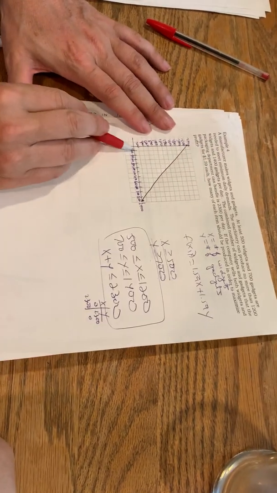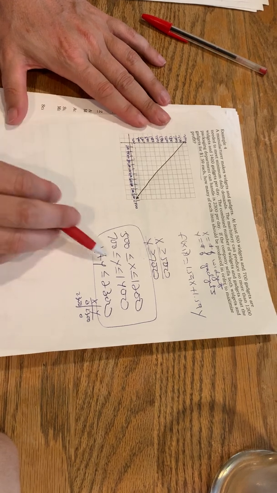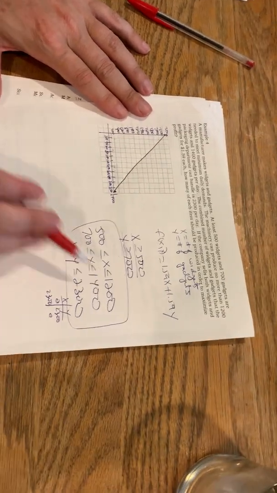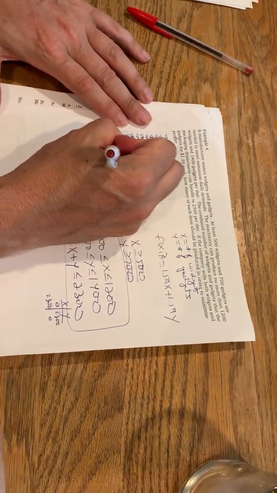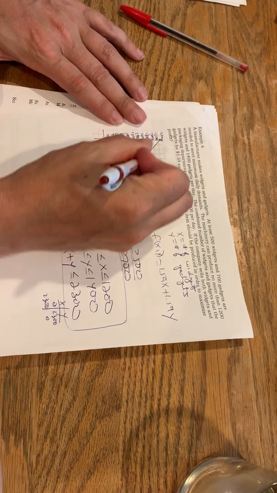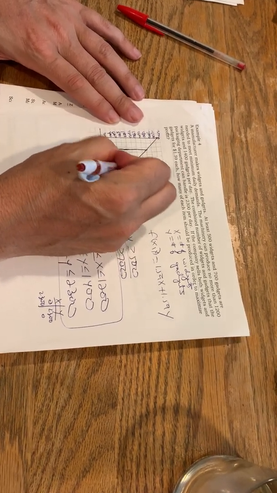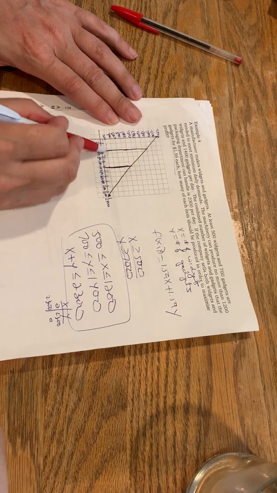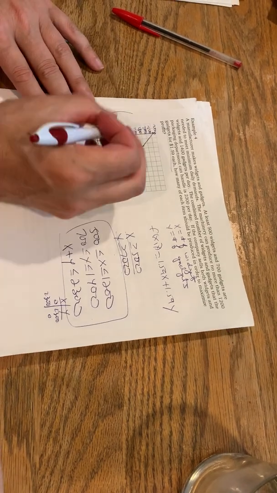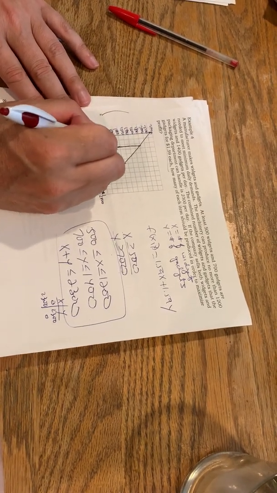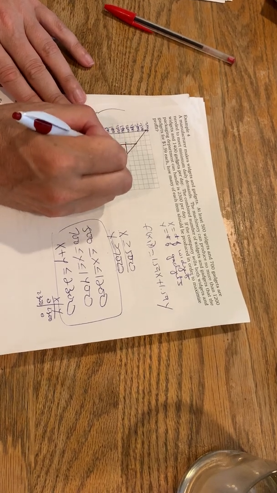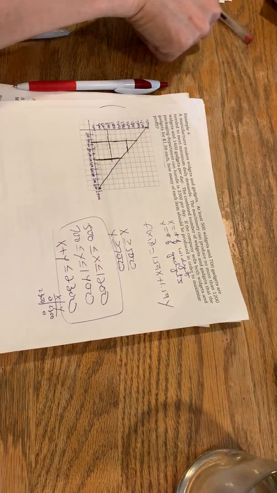So we know it's in here. X is between 500 and 1,200. So here's 500, and here's 1,200. So it's in between these two. And then Y is between 700 and 1,400. So here's 700, and here's 1,400. So here's a region.